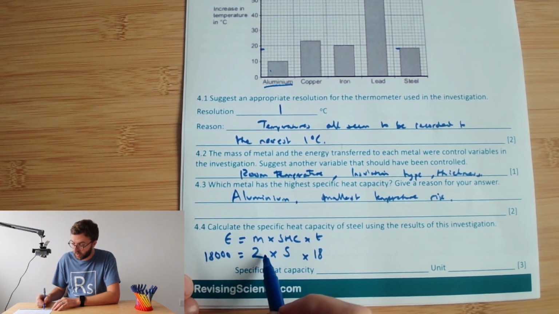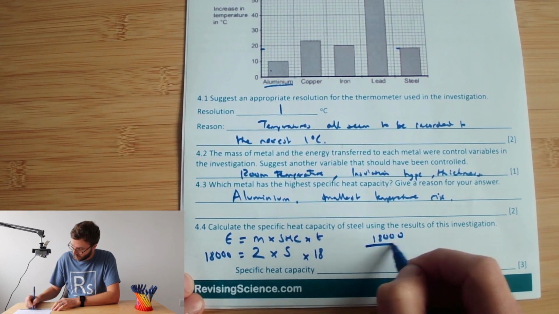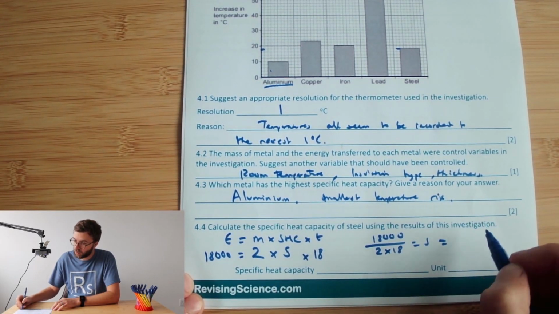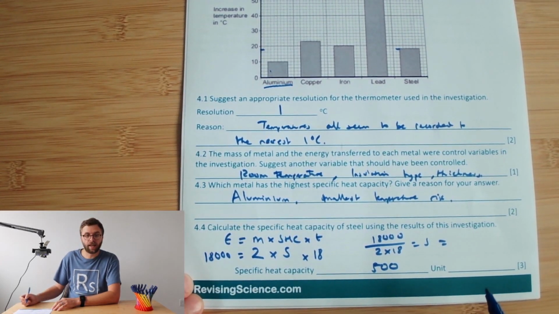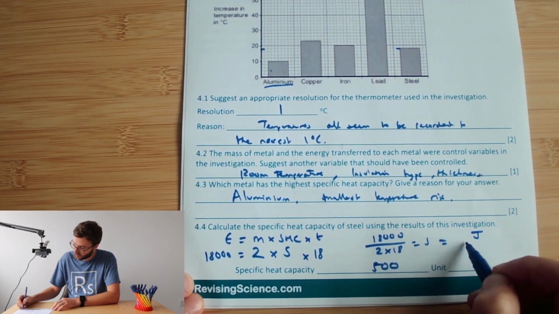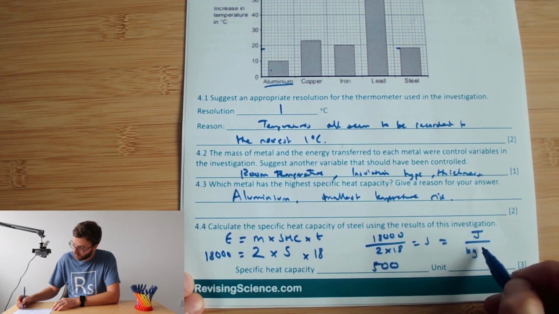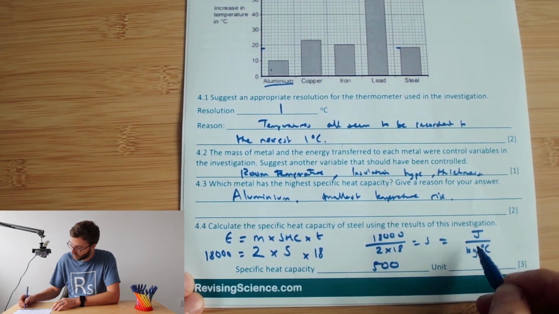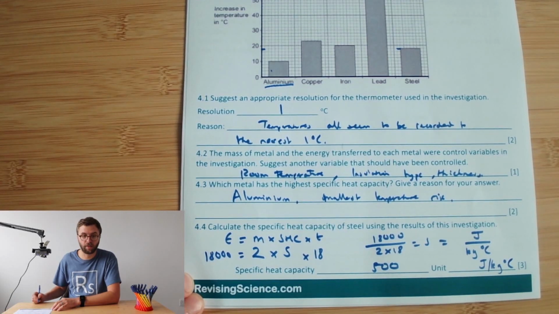We then want to rearrange by bringing the 2 and the 18 over here, so we get 18,000 divided by 2 times 18 equals S, and if we work that out we get 500. Again we need to give the units. Well, the units are given to us here. So this 18,000 was joules divided by 2, which was kilograms, multiplied by 18, which was degrees Celsius. So there's our units, joules per kilogram degrees Celsius.